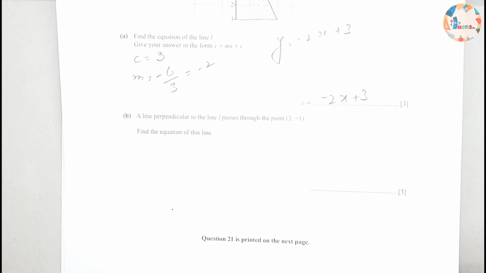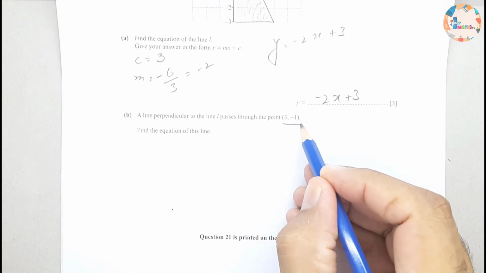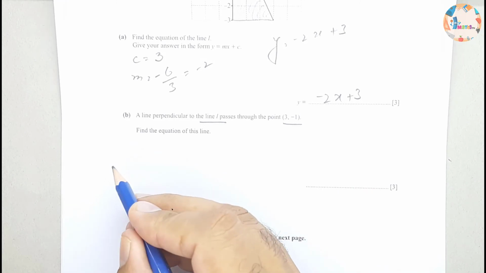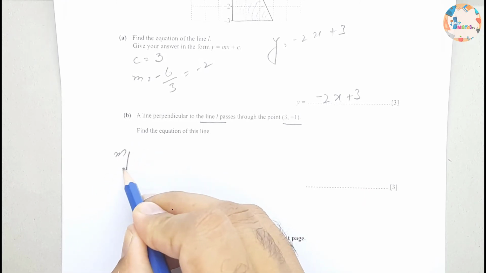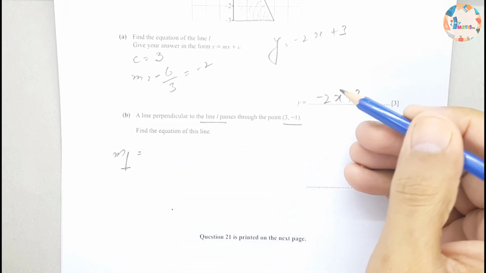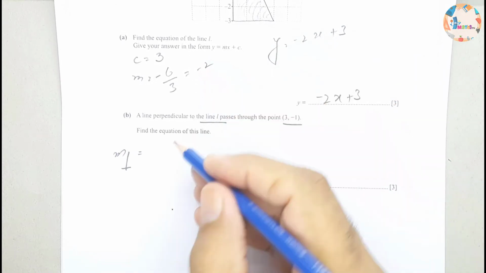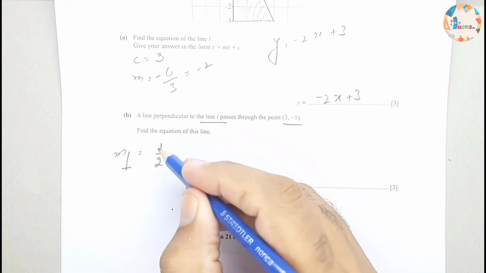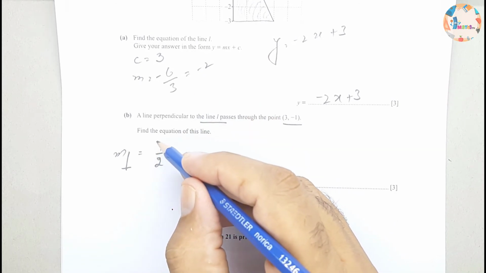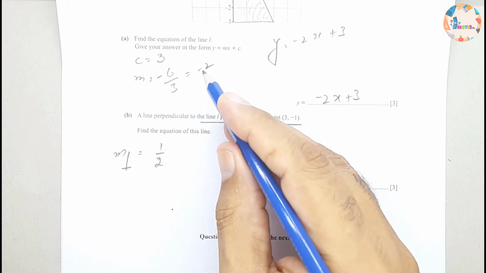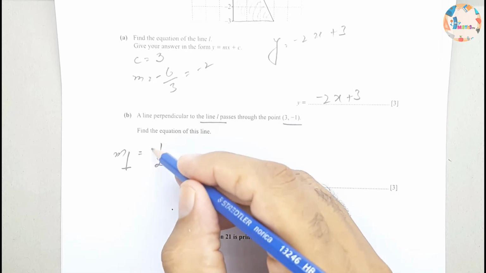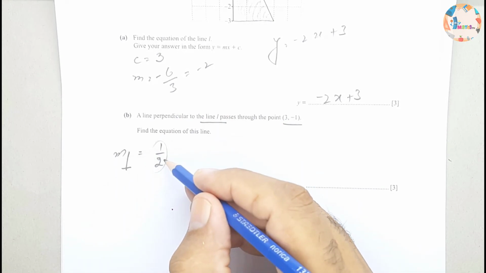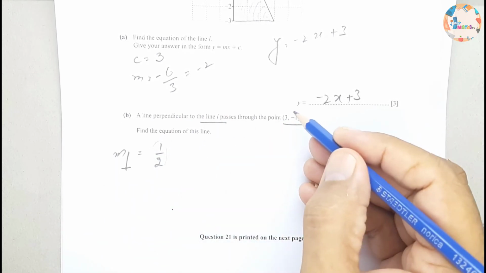B part, a line perpendicular to the line L passes through point this. A perpendicular line will be having slope, the slope of that perpendicular line will be the reciprocal and change sign. So reciprocal will be 1 by 2, and change sign, instead of minus 1 we will take 1. Instead of minus we will take plus. So this will be the slope of the perpendicular line and passing through this point.